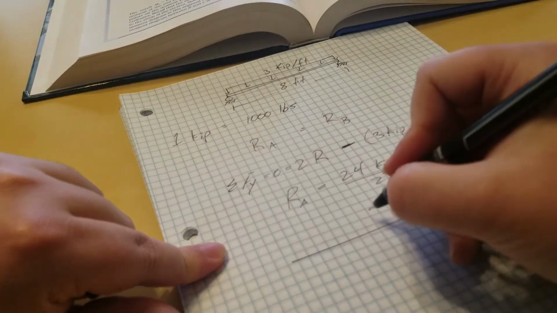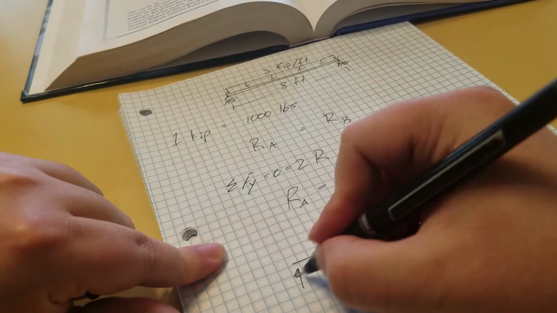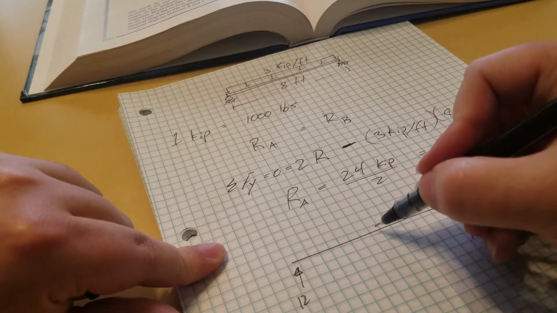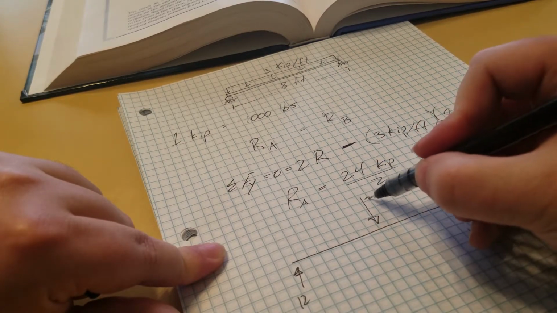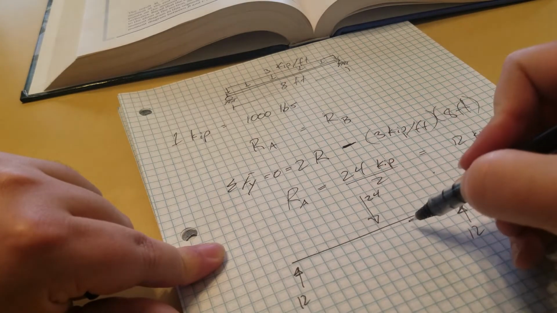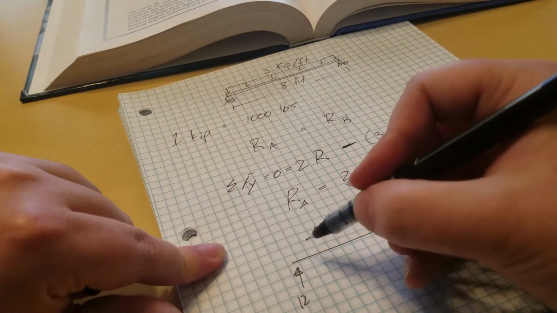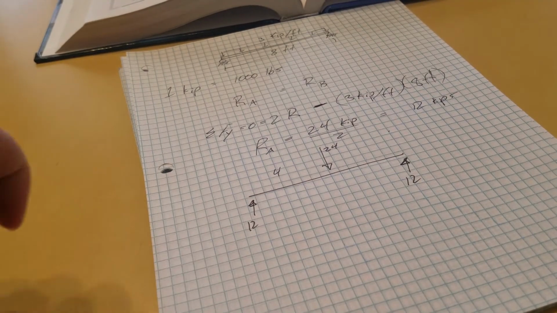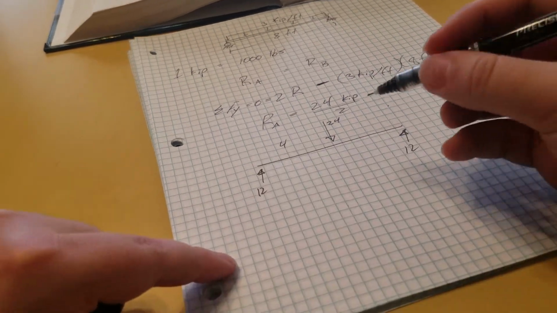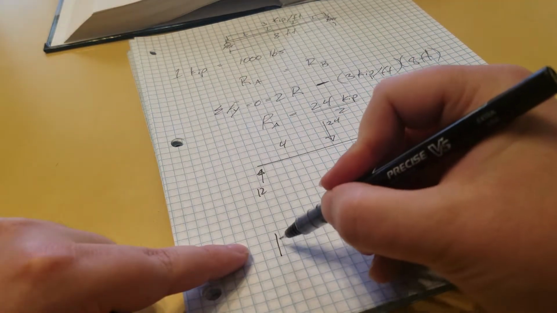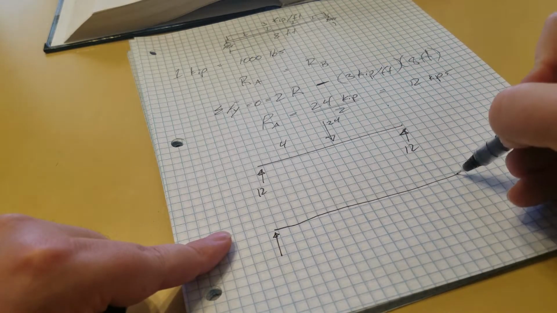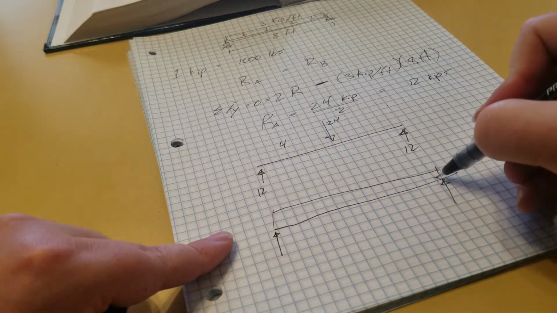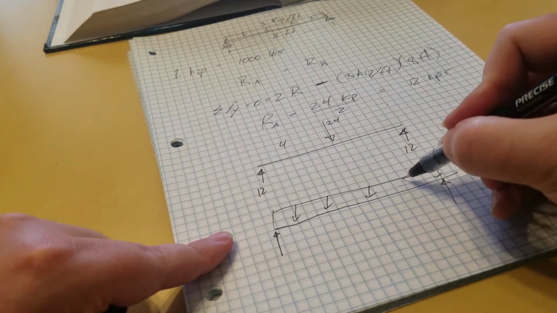So 12 up, 12 up. If I wanted this as a point, it would be 24 down. Halfway across would be 4. And then also I might want it as a distributed load as well. I probably will just keep it as a distributed load and do my shear from that.